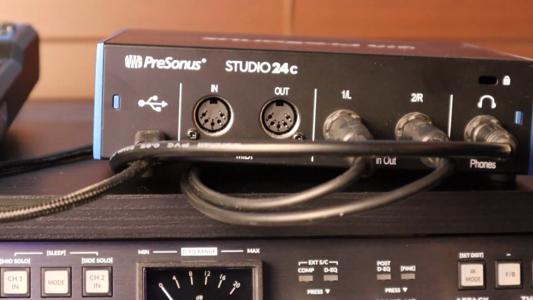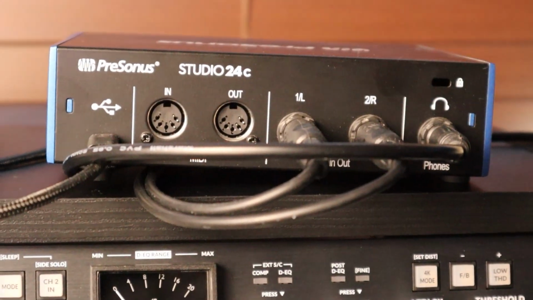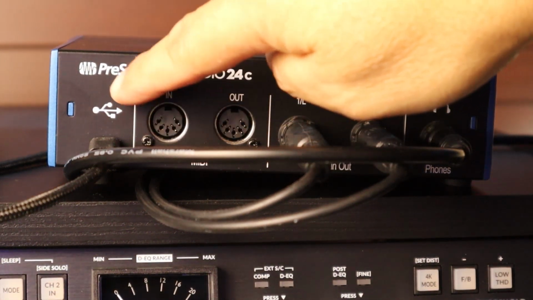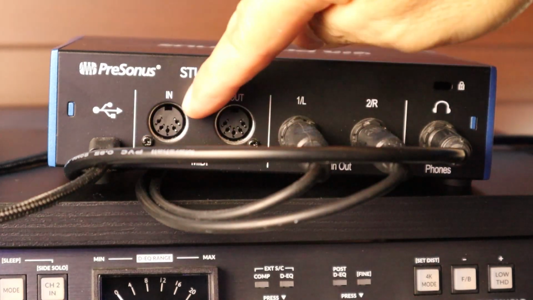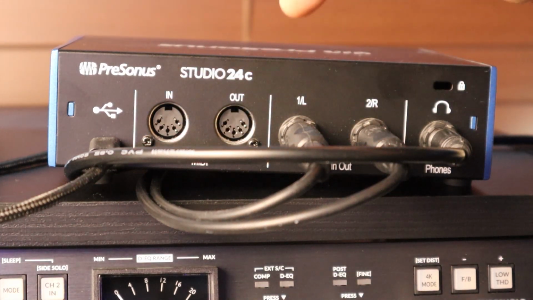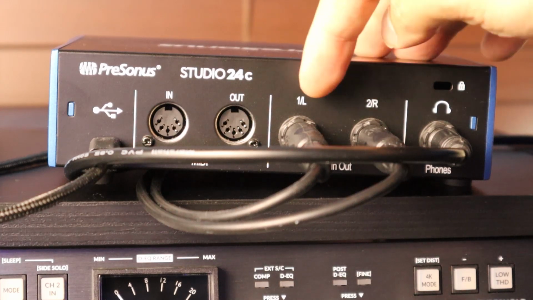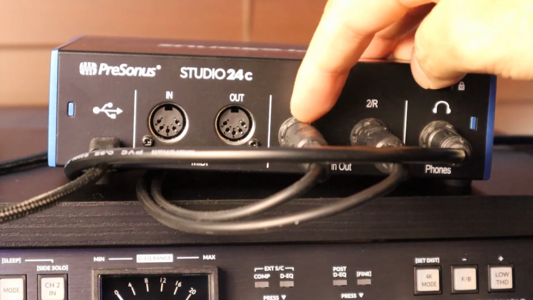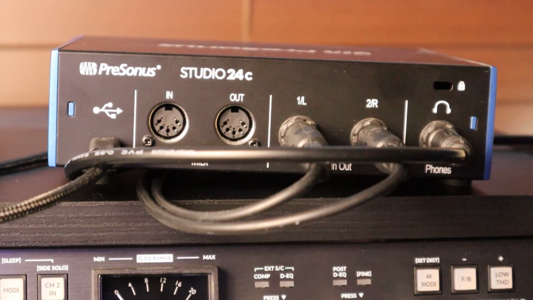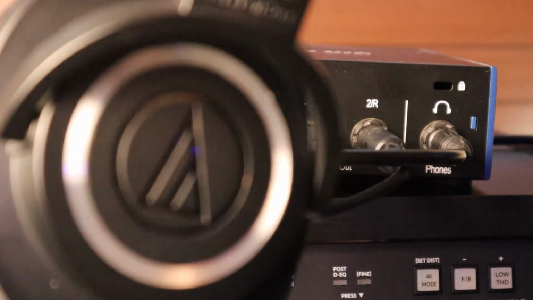Let me put it like this. You can see, this is the USB port that goes to the computer. Also in this particular case you have MIDI in, MIDI out, and also it goes for the 2 speakers, one left, one right, and of course for the headphones, which are right here.